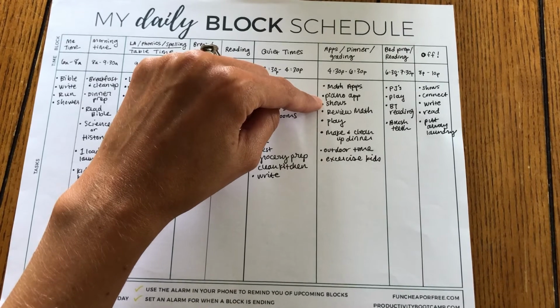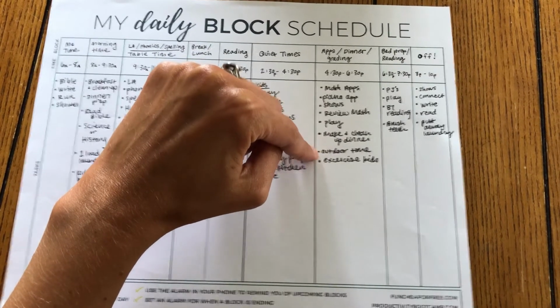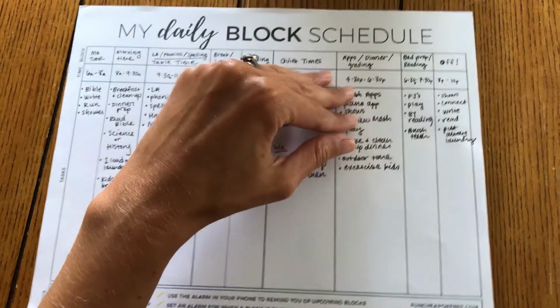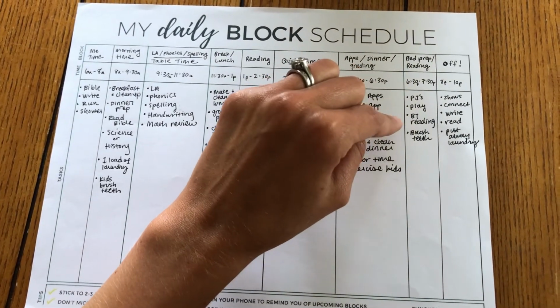I might let them watch a show, they can play together. This is when we make and clean up dinner. The kids can play outside, or maybe the kids could do some sort of exercise, like a YouTube video or something, who knows. And then from 6:30 to 7:30, so dinner's now done.